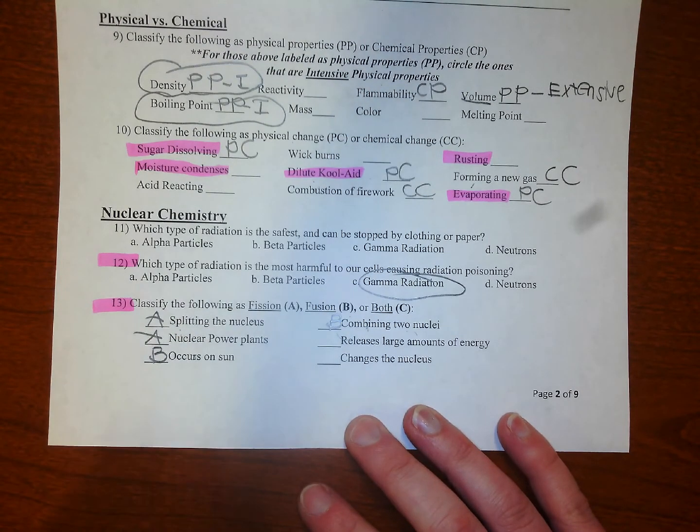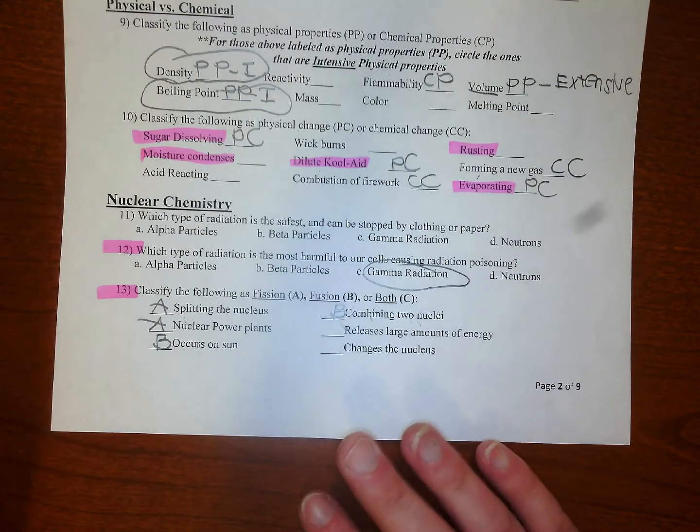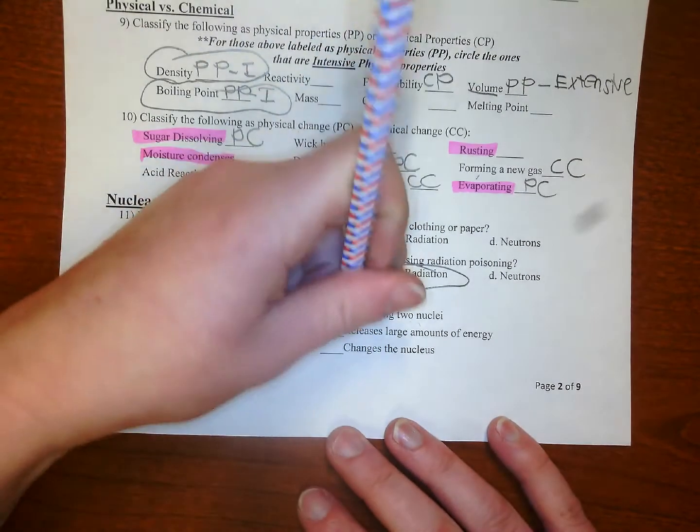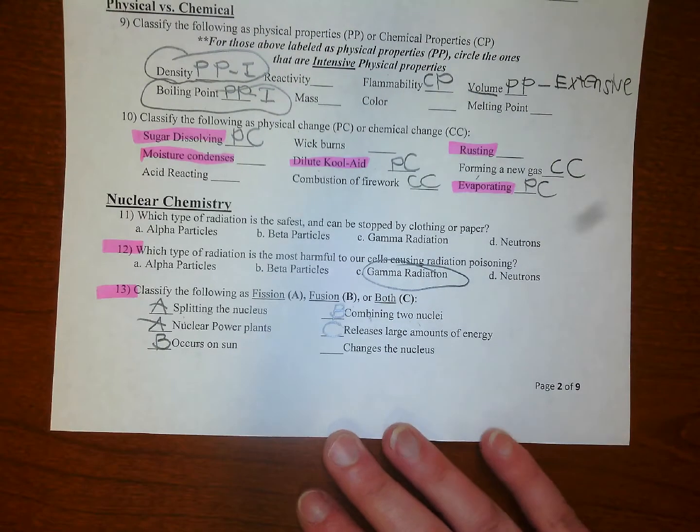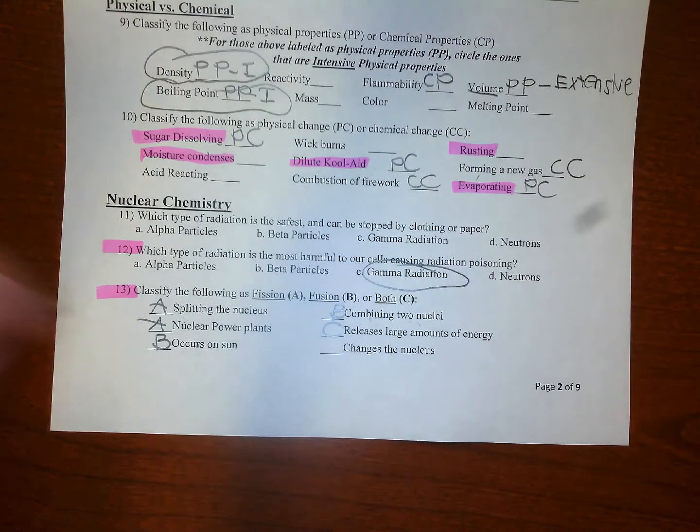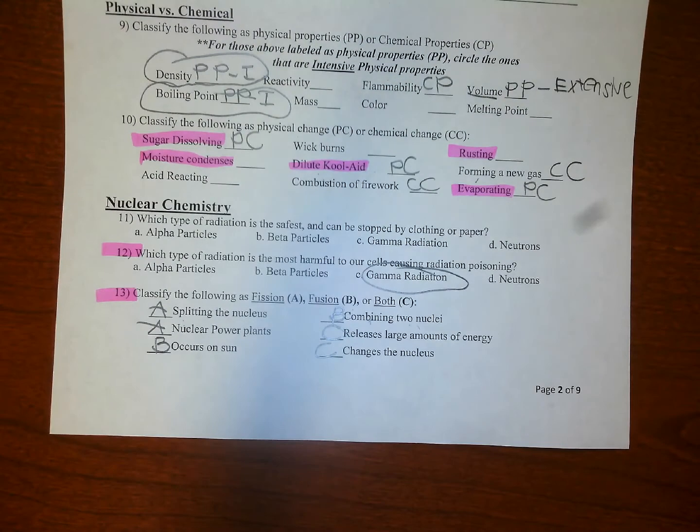Splitting, that's going to be your fission, division. Large amount of energy, guess what? That's both. Changes the nucleus, that is also both. In fission they divide, and in fusion they combine.